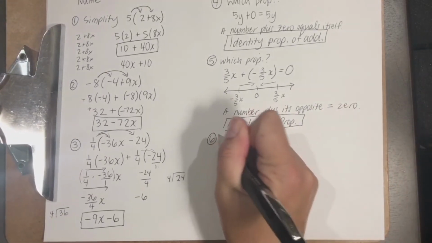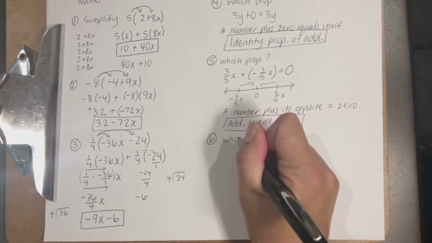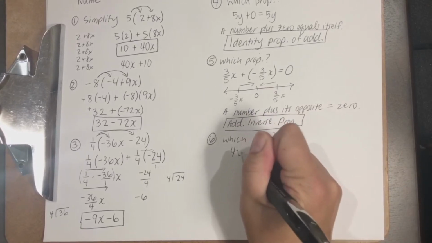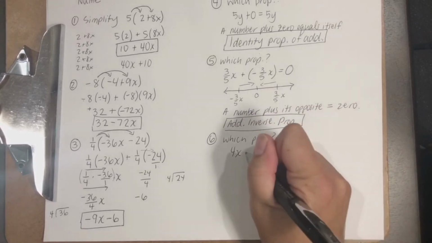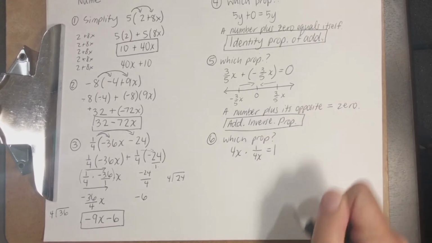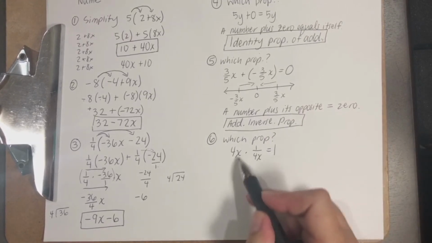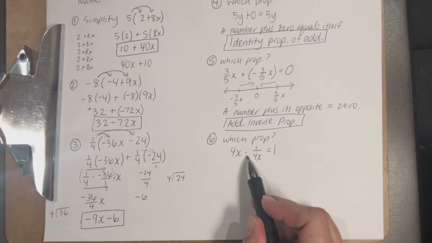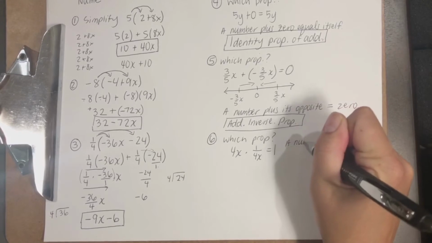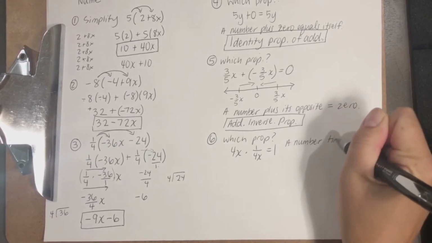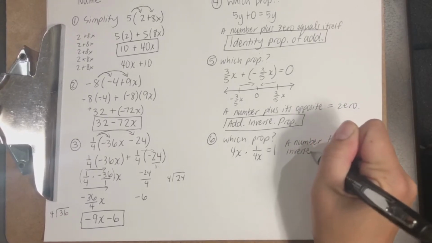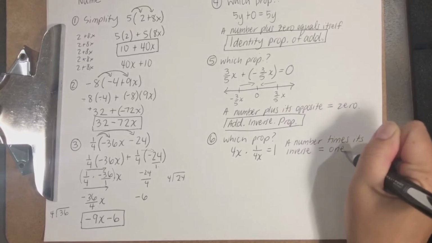Number 6, which property? Four x times 1 over 4x is going to equal 1. So let's say what's going on here. This is a number multiplied by its inverse equals 1. A number times its inverse equals 1.